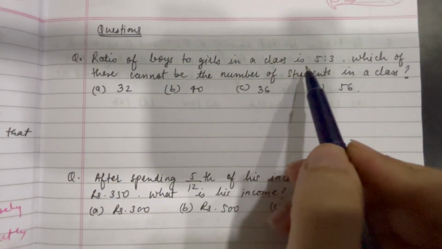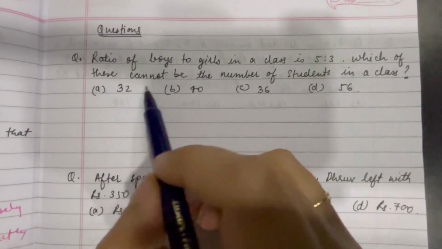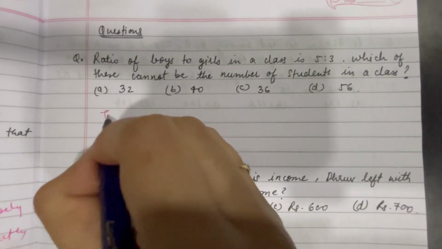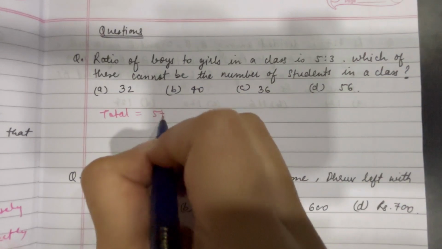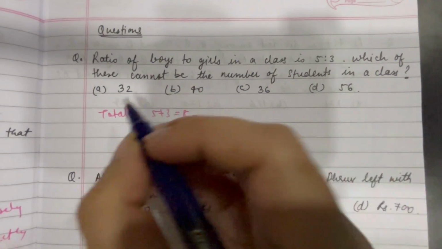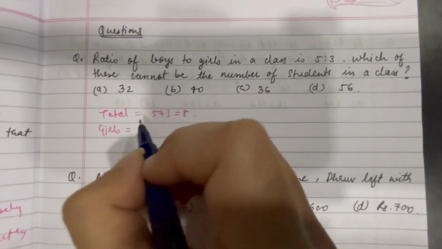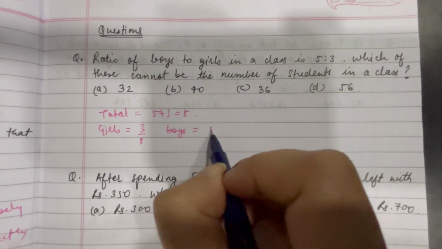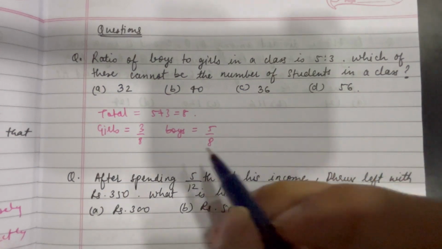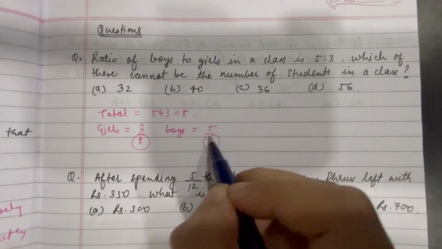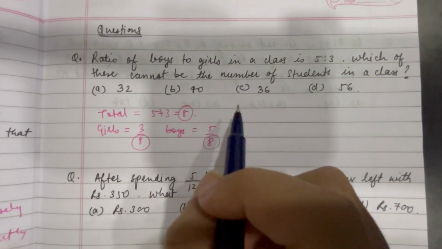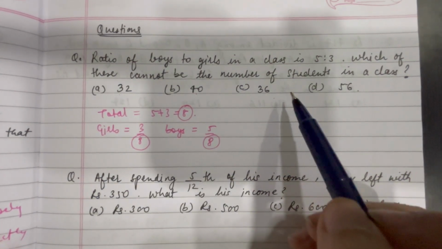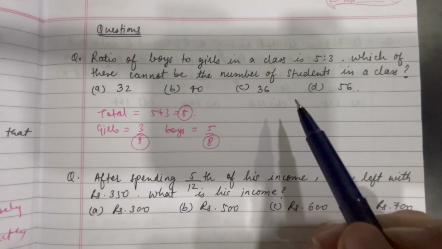Ratio of boys to girls in a class is 5:3. Which of the following cannot be the number of students in a class? So, total how many would be there? 5 plus 3 equals 8. Okay, then girls would be how many? 3 by 8, and boys would be how many? 5 by 8. Now remember one thing, the denominator is always 8, the total is always 8. So this should be a multiple of 8. If this is not a multiple of 8, that number cannot be the total number of students in a class.